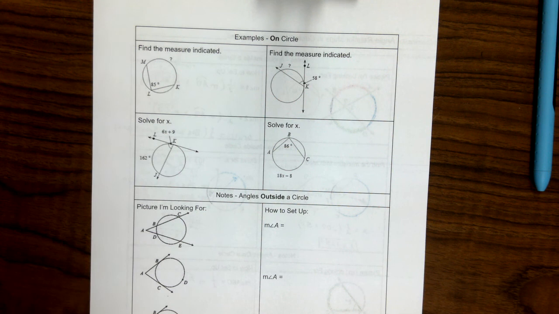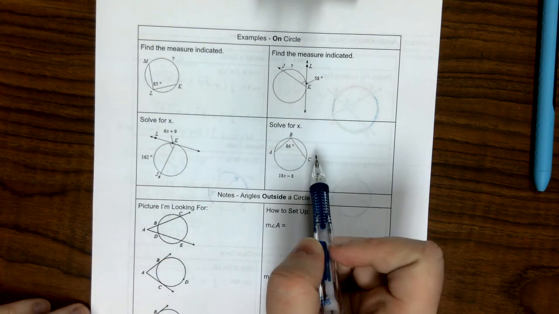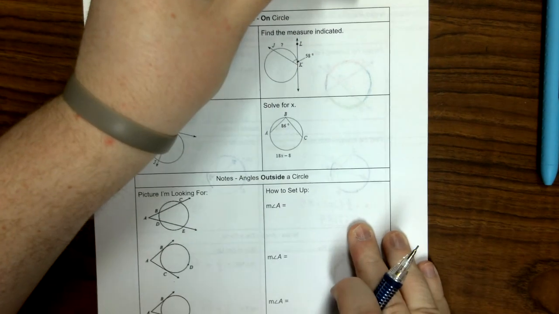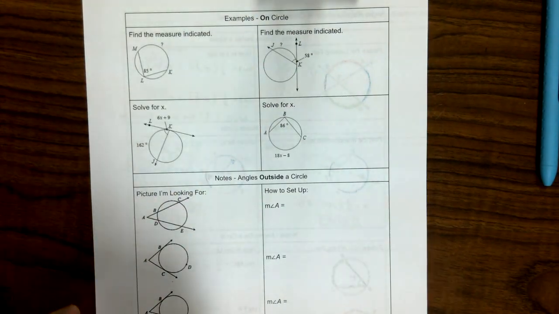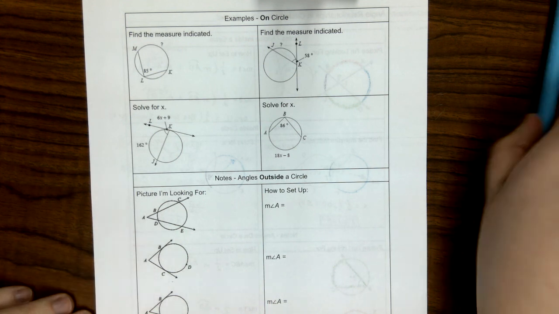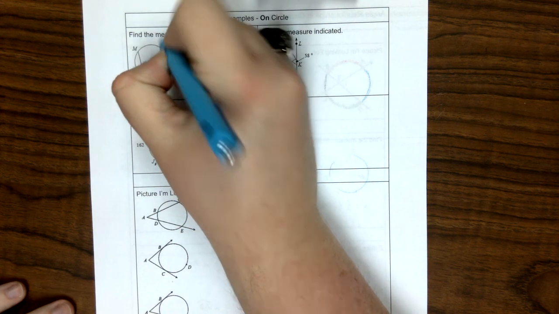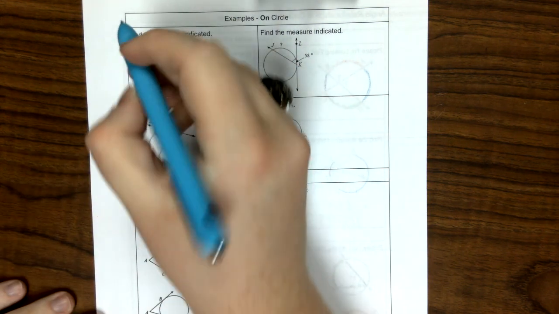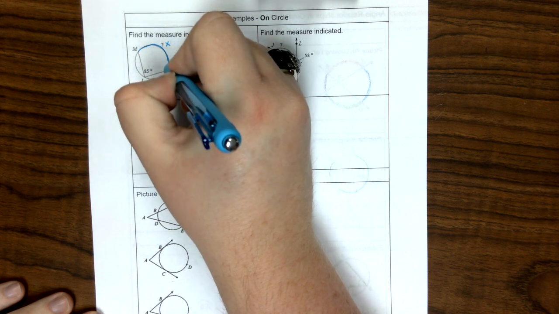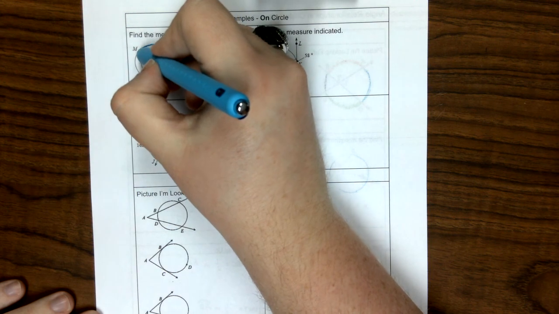So on this one, I gave you a numeric example of each picture and an equation example of each picture. But the work is still the same. So let me scoot that up just a little bit. So find the measure indicated. This time I'm looking for an arc, so I'm going to call it X. And notice that the arc runs this way. And so I tell myself, what am I caught between? Kind of like this.